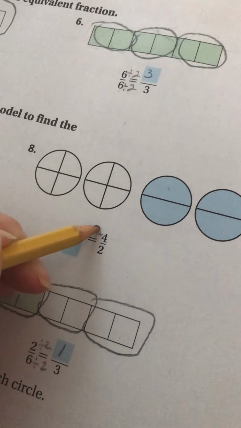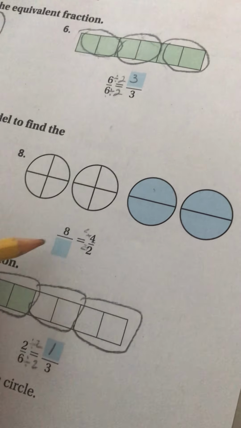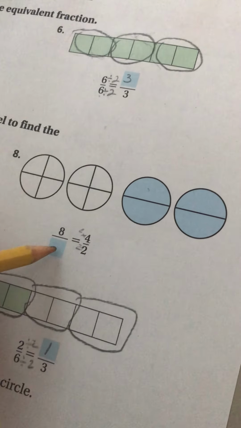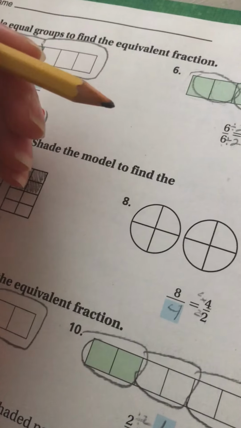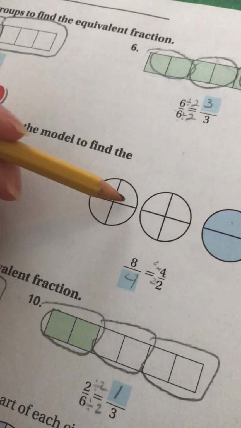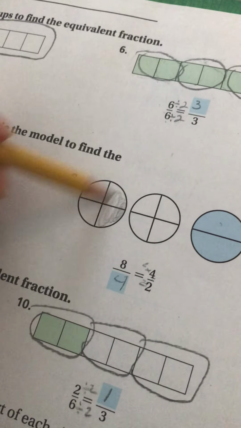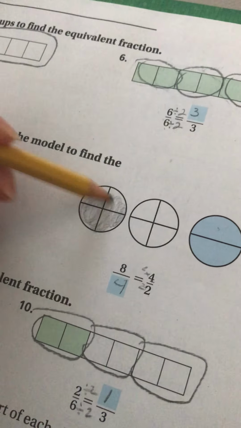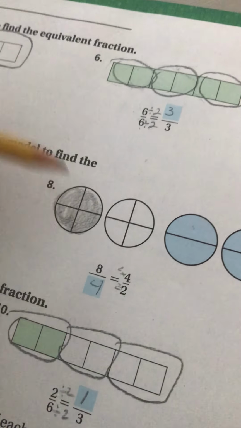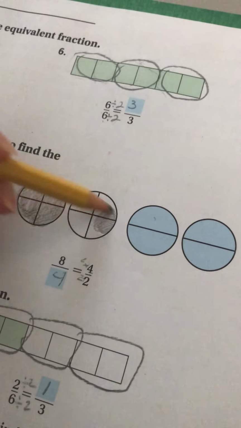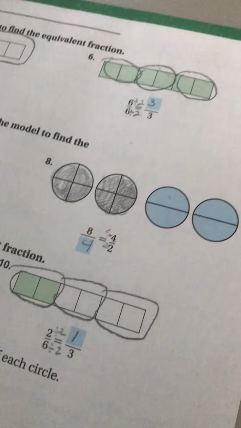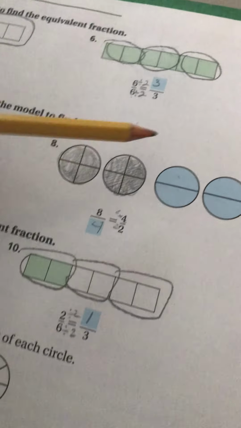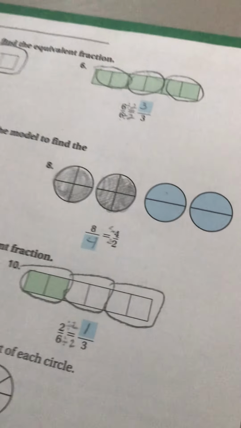Well, I multiplied by 2. So I can do that down here too. 2 times 2 is 4. So what that's telling me to do is shade in 4 pieces of each one. Okay. And now it's equal, and you can see that. This one's just separated into more pieces.